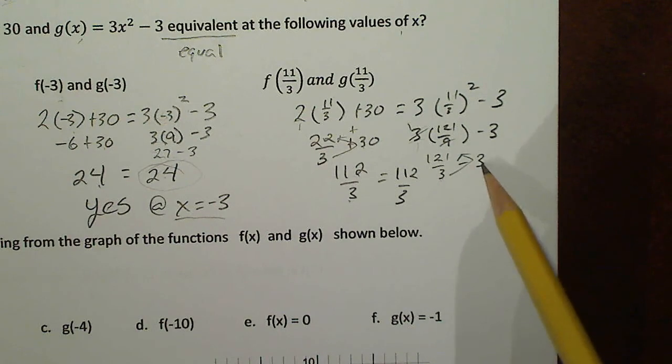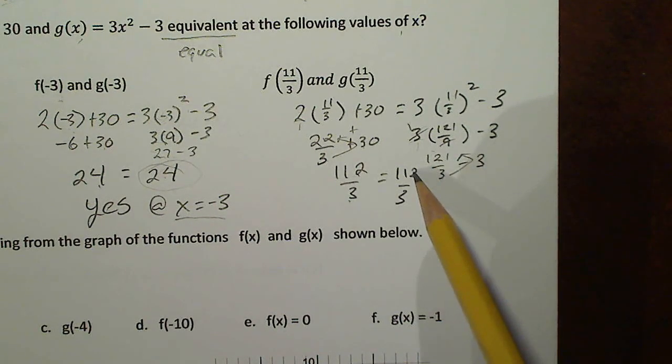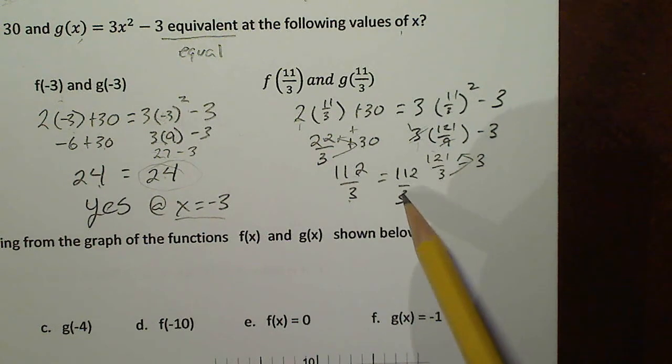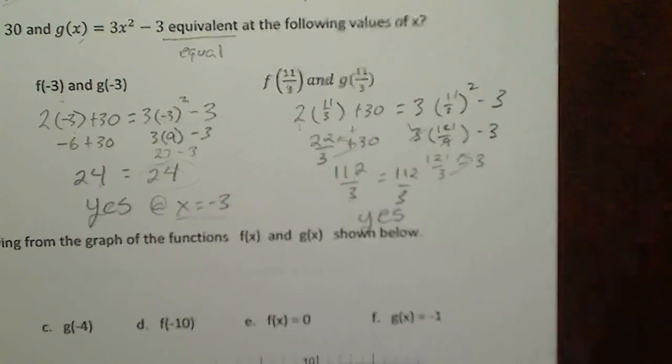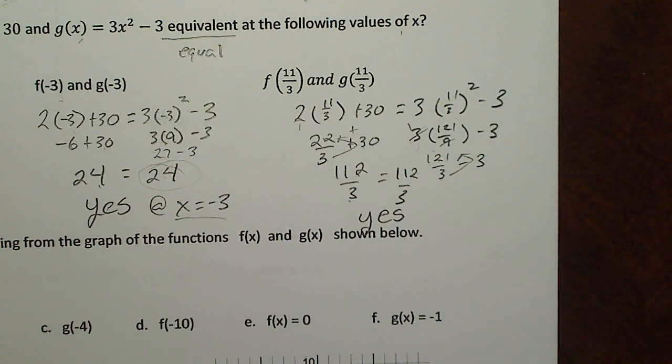And then I do the same thing. 3 times 3 is 9. 121 minus 9 is 112, sorry. Again, my denominator does not change. So in this case, they are equivalent at that number. But again, if you have a calculator and it's available, please use it. Okay.